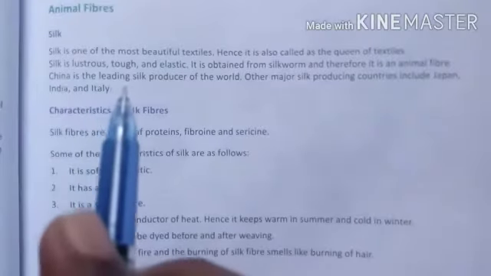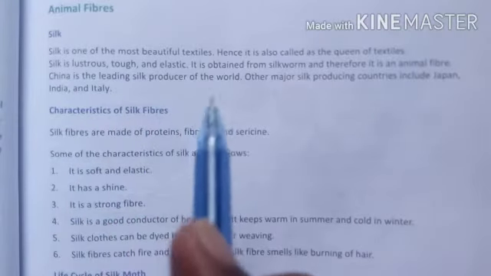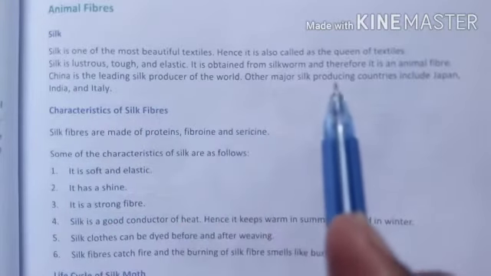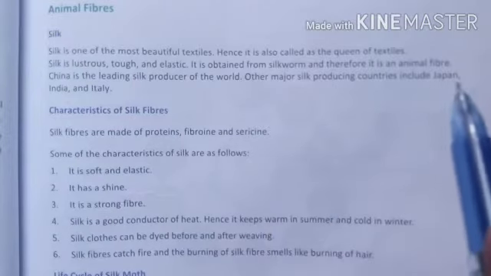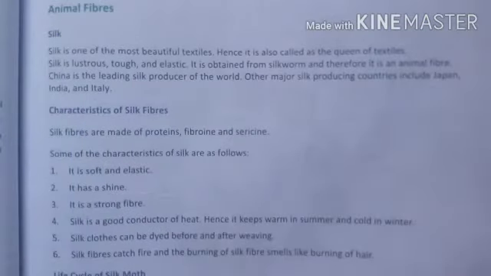China is the leading silk producer of the world. Other major silk producing countries include Japan, India and Italy. So mostly the silk we get is from China, and it is very costly and very beautiful.